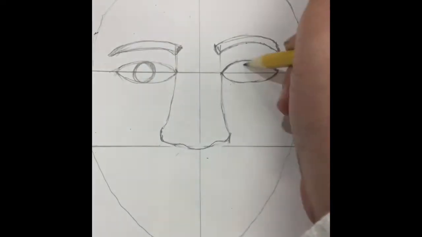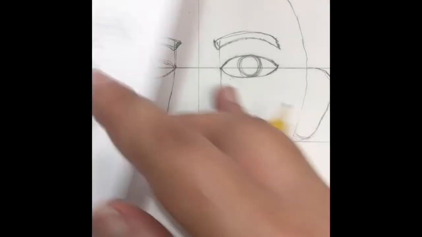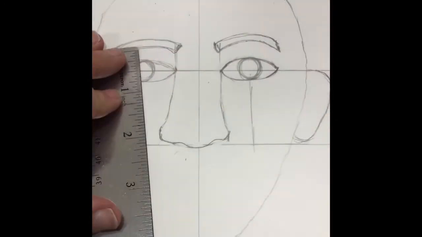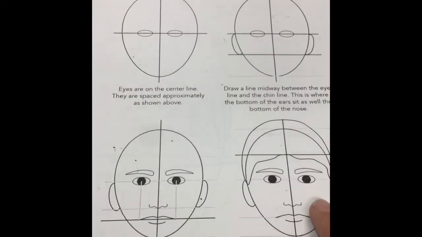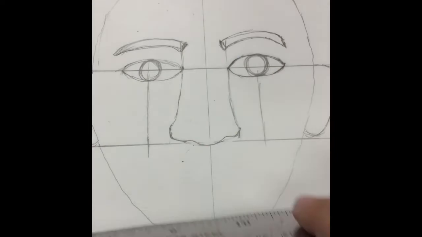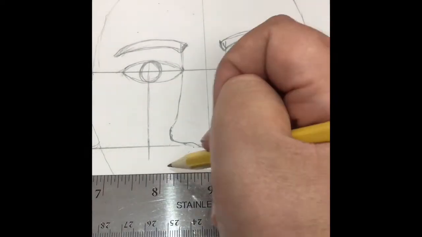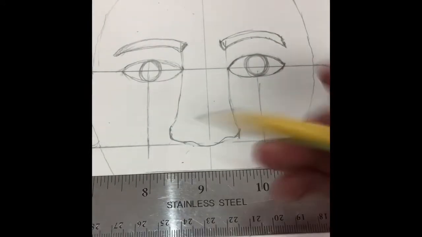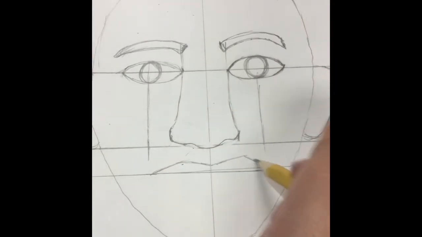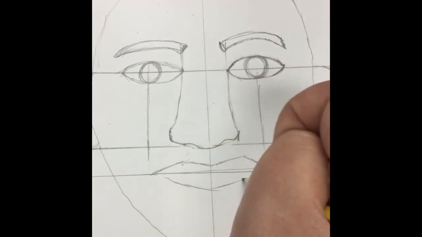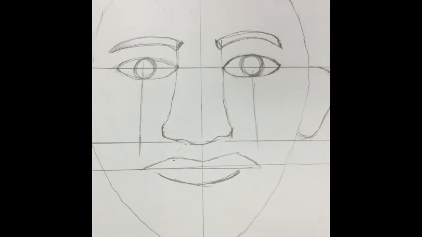First, start by drawing irises, which are circles in the middle of the eye. Next, you will take your ruler and you will draw a line coming down from the center of that iris you just drew. Next, you will measure or estimate 1/3 of the way down from the nose to the chin. This is going to be where you draw the upper lip. After you draw 2 triangular shapes for the top of the lip, go back and draw a curved line for the bottom of the lip.